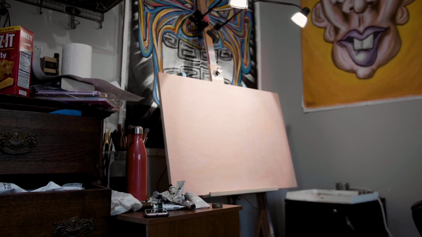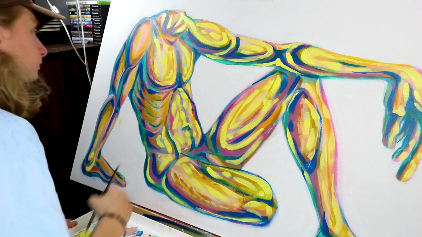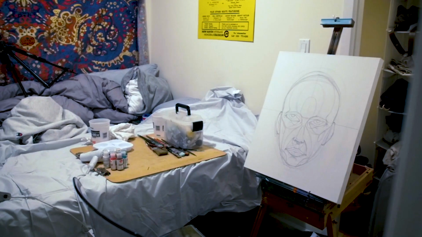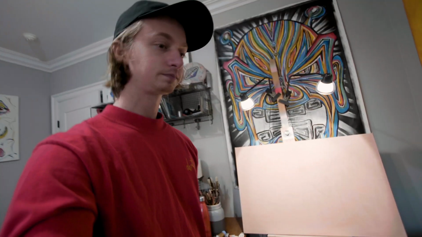I just wanted to say that you don't need a studio to paint. I used to paint in this corner of my bedroom for a year before I had my studio. Even in Brooklyn, I used to paint on my bed in my little apartment. All you need is a canvas and some paint, some paintbrushes. You don't need a studio. You don't even need this nice easel.